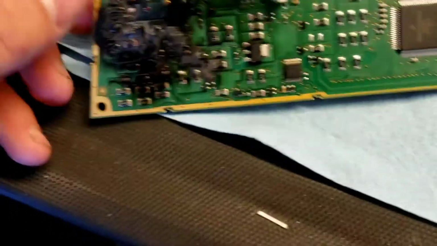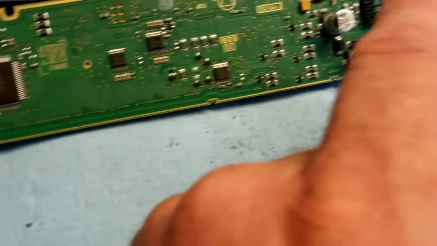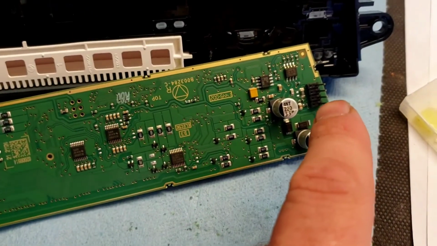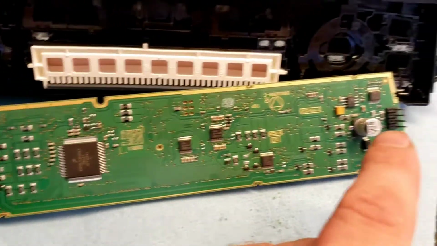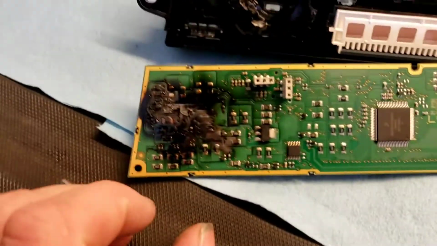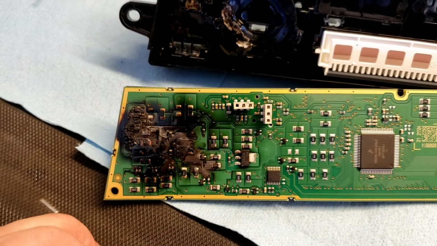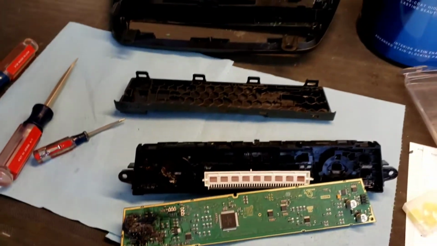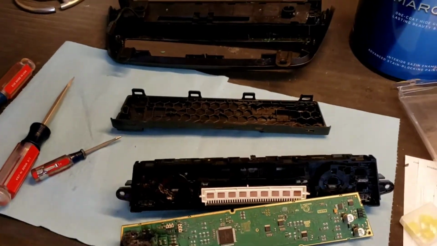See all that? The back of the board. There's your three wires. There's four pins, but only three are used when the power comes in. I would imagine power, ground, signal. So this is what's blowing the fuse. So we're going to have to get a new one of these, see if it needs to be programmed or coded, and go from there.